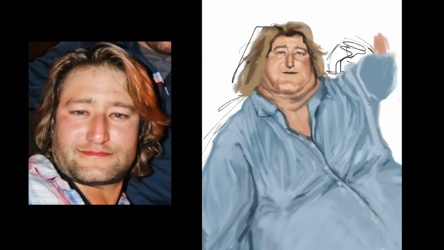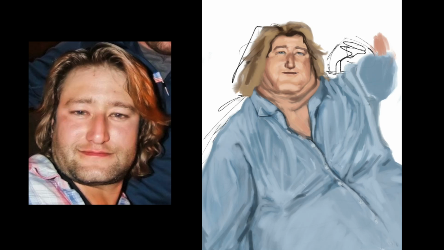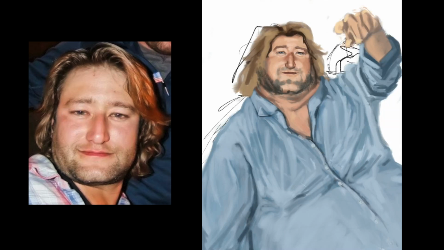I gave Joe a fuller beard than he has in the reference, and he does typically wear a fuller beard like that, so I wanted to keep it. It's part of who makes Joe Joe, and considering this is a portrait, all of these decisions really help capture who he is, you know. I mean, even this choice of reference and stuff.